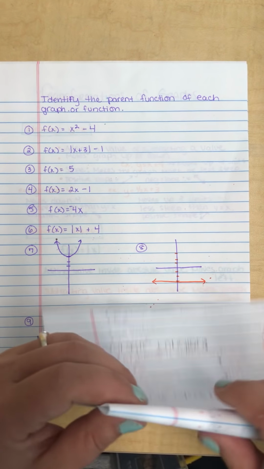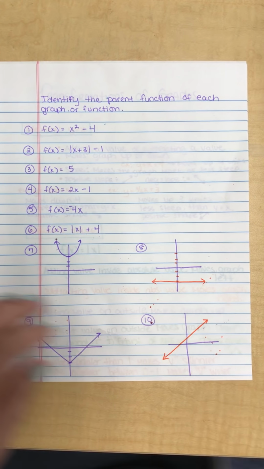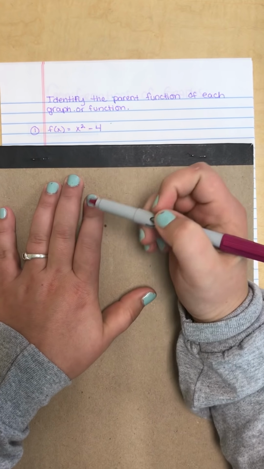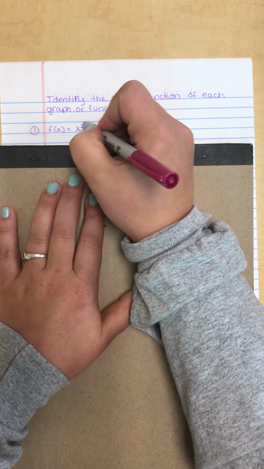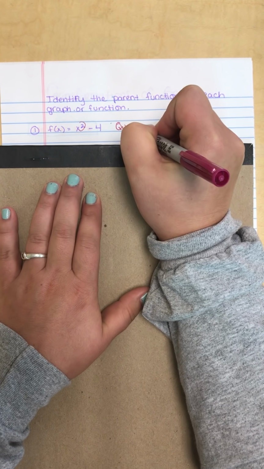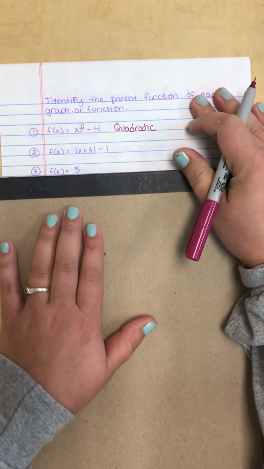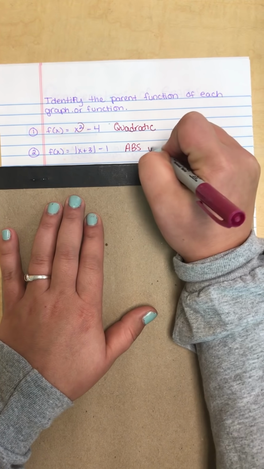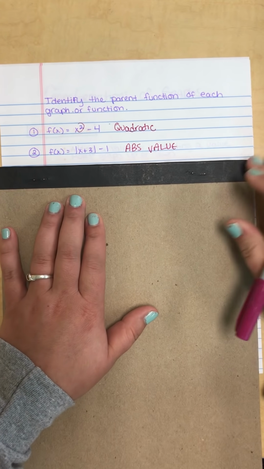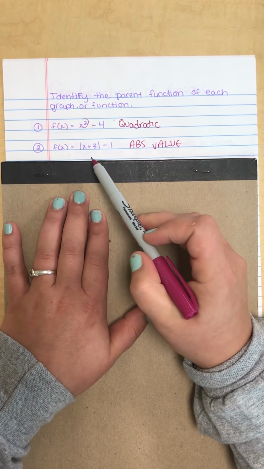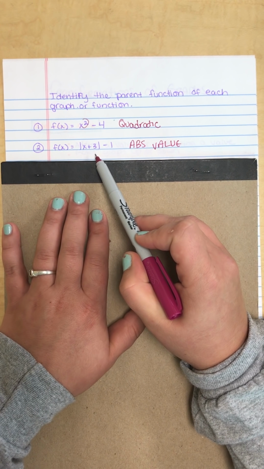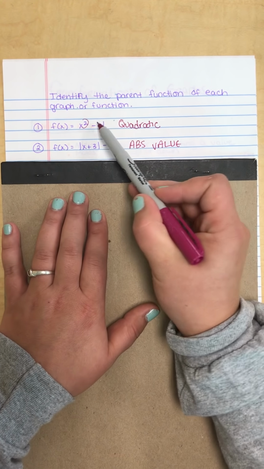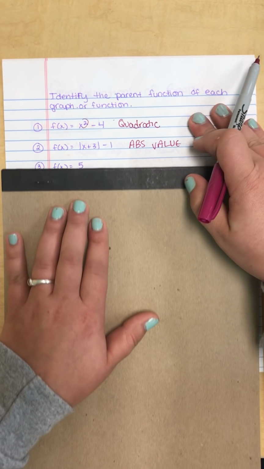For these next examples, we're just going to tell what the parent function is. We've got y equals x squared minus 4. We have a squared here, so this is a quadratic. Here we've got absolute value symbols, so this is absolute value. These are obviously not the parent function, but this is the new function based on how the parent function moved. These functions move in a slightly different direction, but this is still going to be a U shape. This is going to be a V shape.